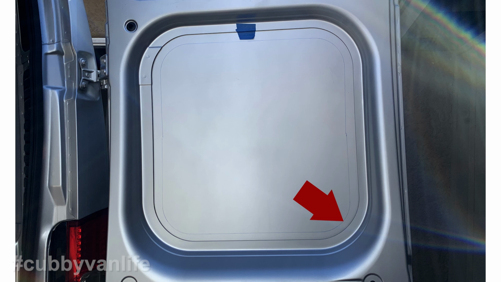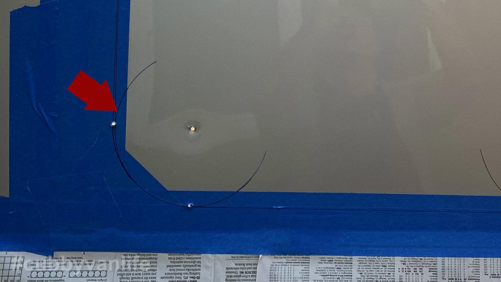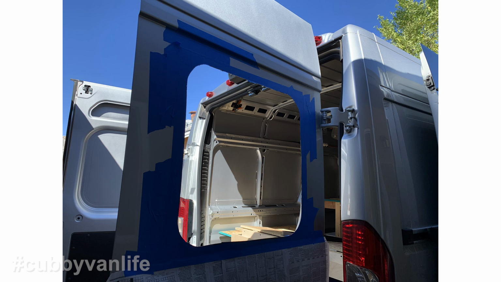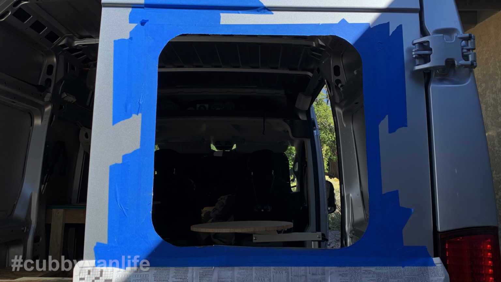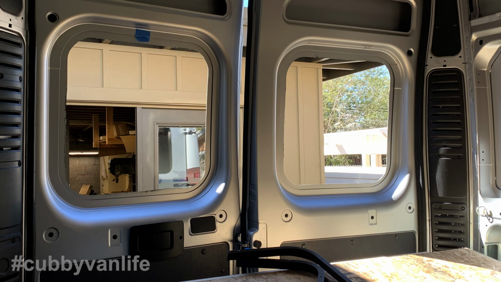Then I put blue tape on the outside and transferred the corner radius and outline to the outside by drilling small reference holes through the doors. I then used a jigsaw with a fine metal blade to cut the holes, and cutting through this steel of the Promaster with the jigsaw was like cutting butter. It was super easy. Then I simply followed the installation guide, which, as I said, is really pretty easy.